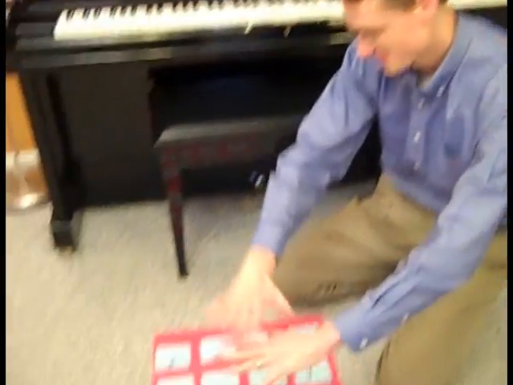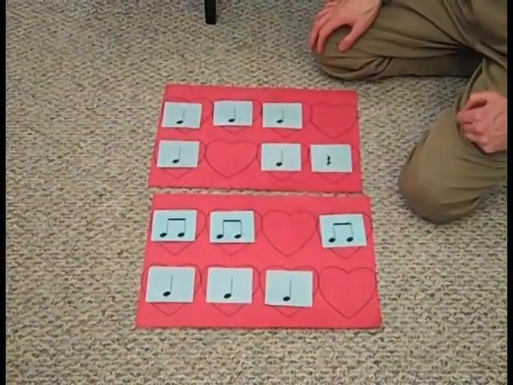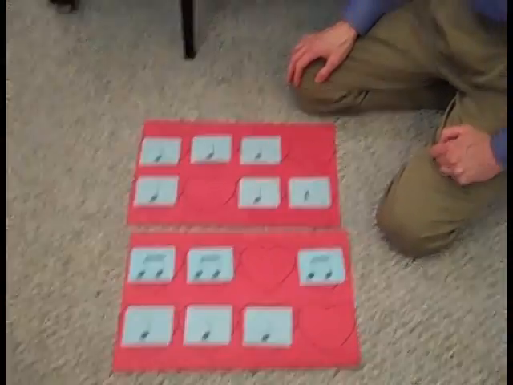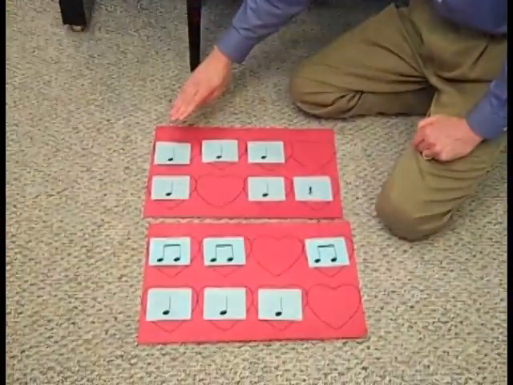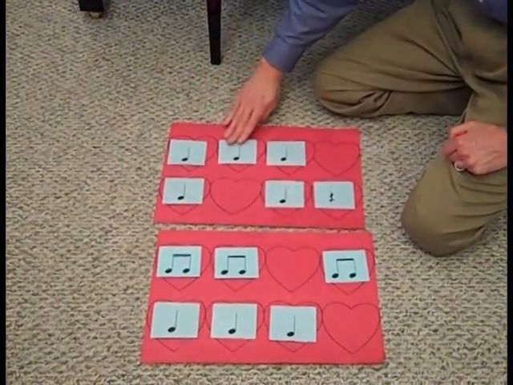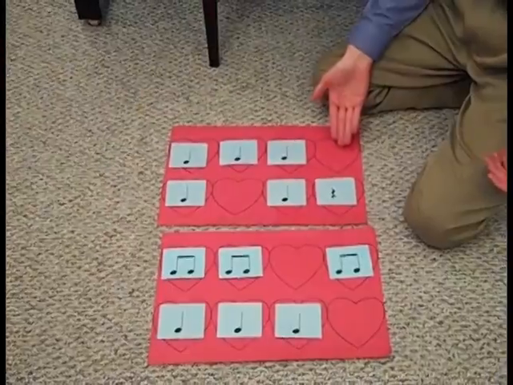Now, let's try something tricky. I'm going to make something magic happen. Are you ready? Take a look at what's happened to the heartbeat mat. Some of the rhythms are missing. Now, we're going to just do the rhythm one more time and see if you can figure out which rhythm belongs in the missing heartbeats. Here we go. Hot cross buns. What goes right here?